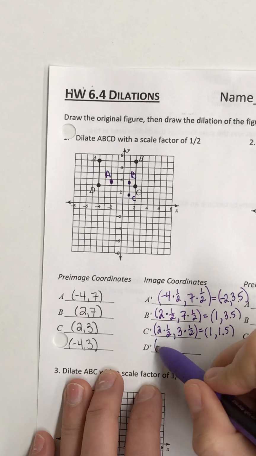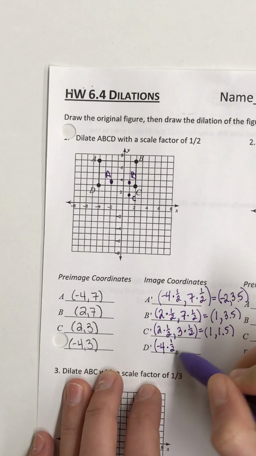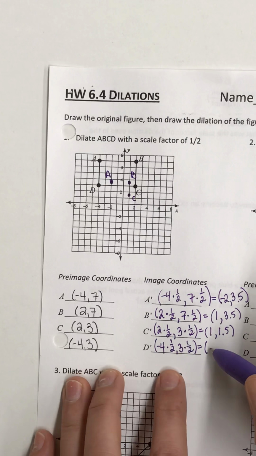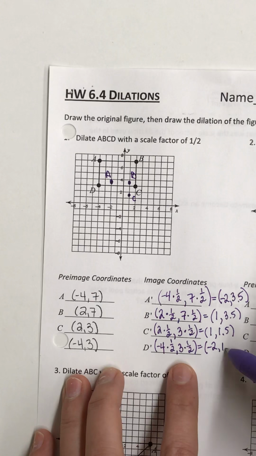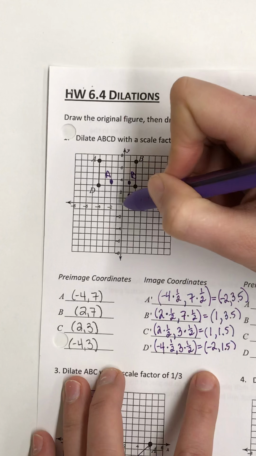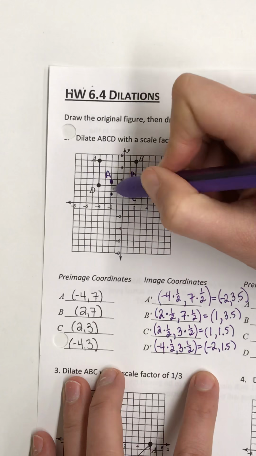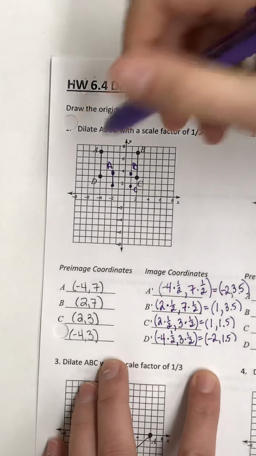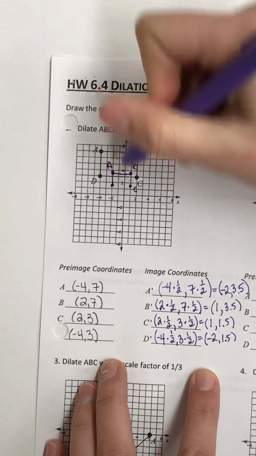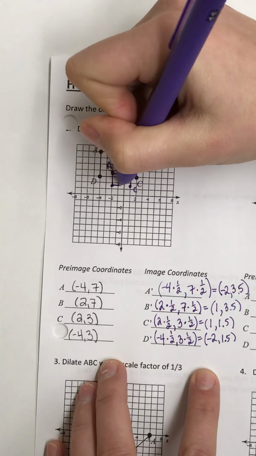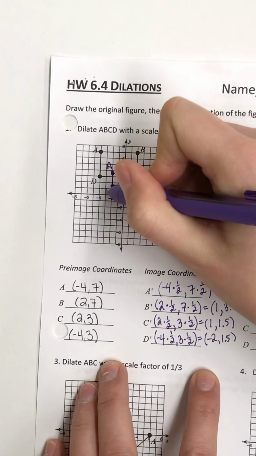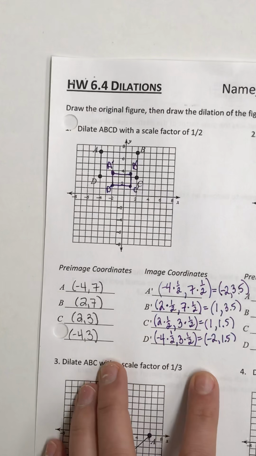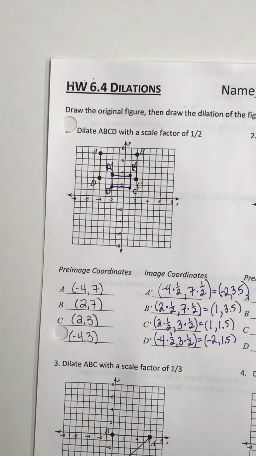And then D, I'm going to take -4, multiply it by 1/2, take 3, multiply it by 1/2. And I'm going to get -4 times 1/2 is -2. 3 times 1/2 is 1.5. And I'm going to go left 2, up 1.5. Connect your dots. Connect the dots, and you should notice that your shape is smaller. Label your point D. All these have primes because these are my image coordinates, and my shape is half the size of my original shape.